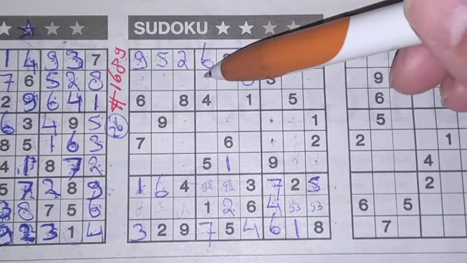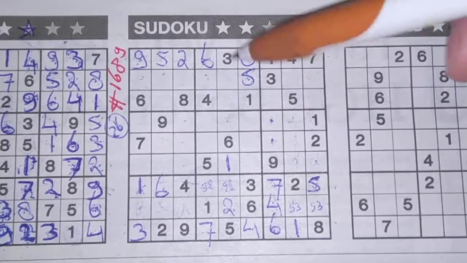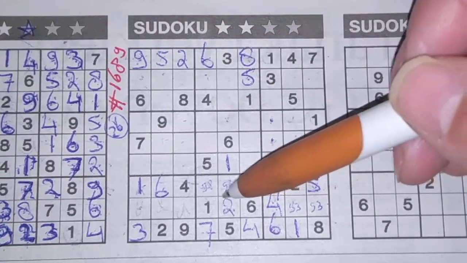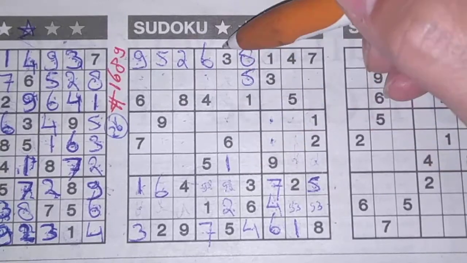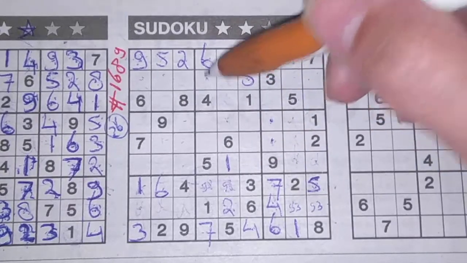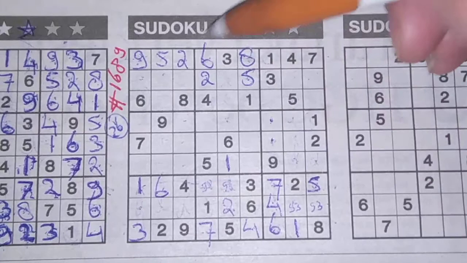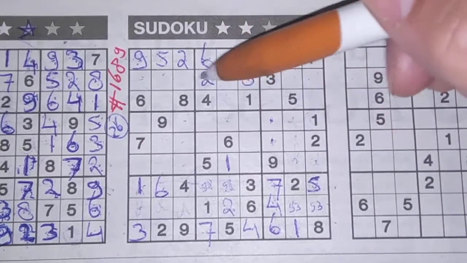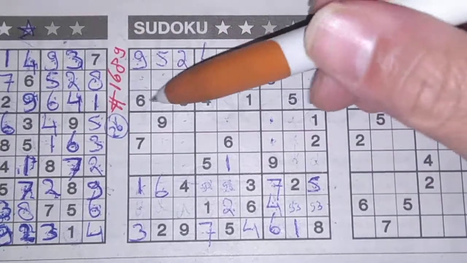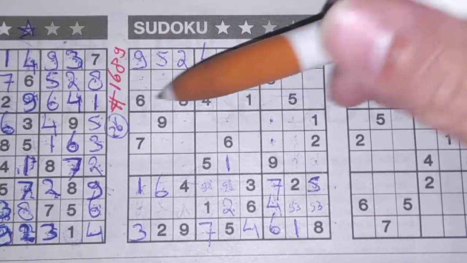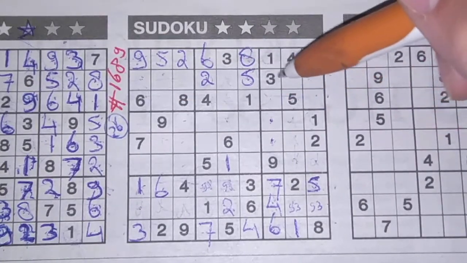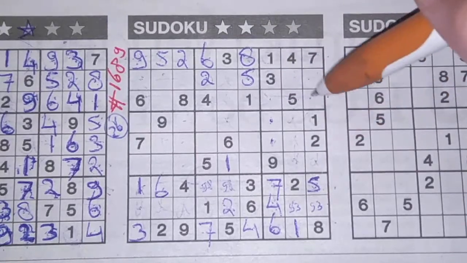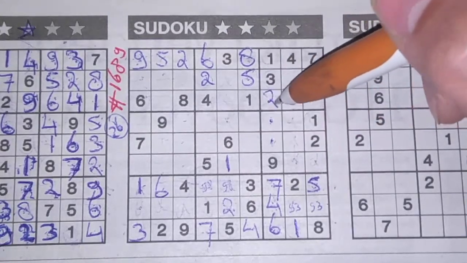We have 3 missing numbers in this big square. One of the missing numbers is a 2. We see here 2, no 2 in these 2 boxes in this column. So 1 box left for the 2 should be there. 2 in this row, 2 in the row below. So in the last row, the third row, the only 2 places for the 2 should be here or there. We see here 2, no 2 there, 2 should be there.